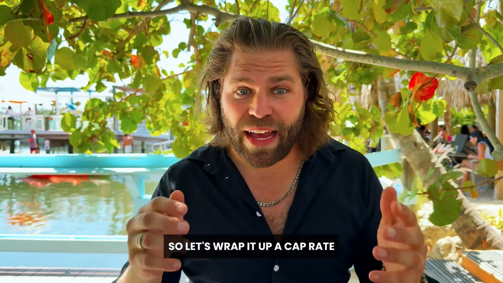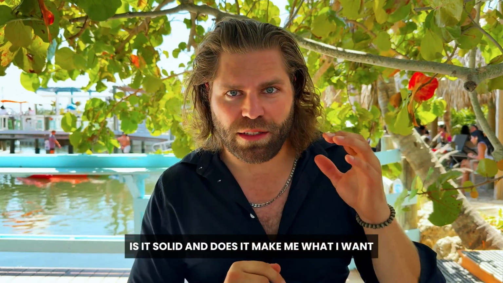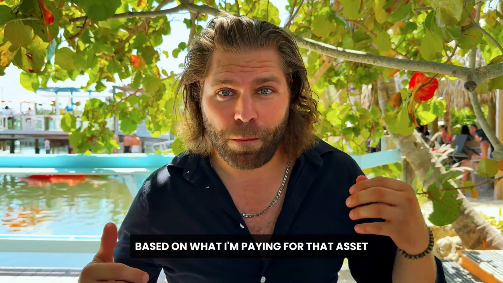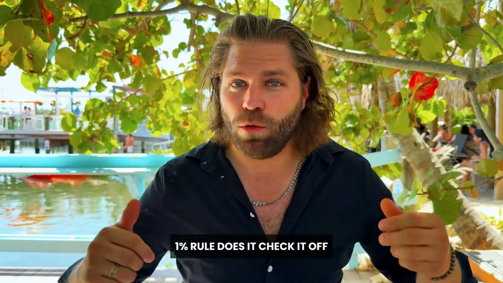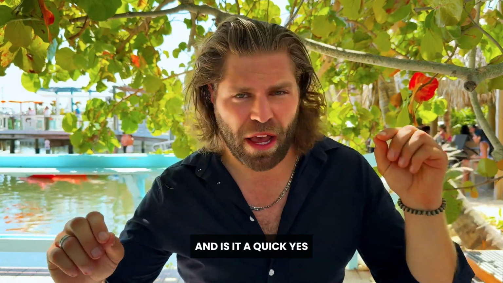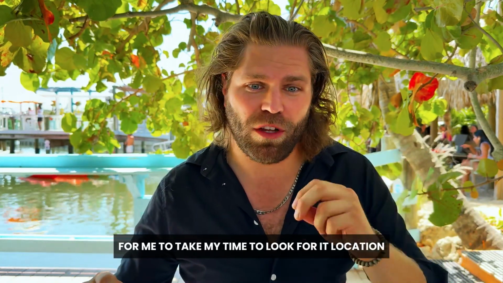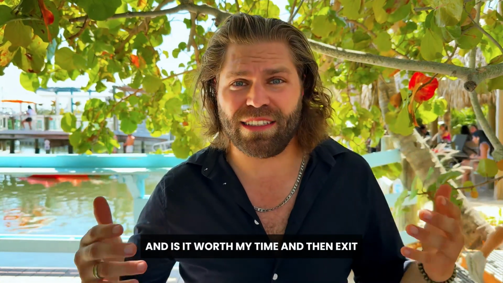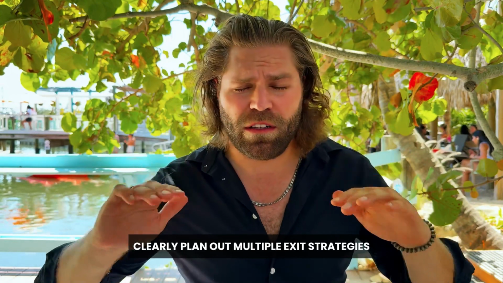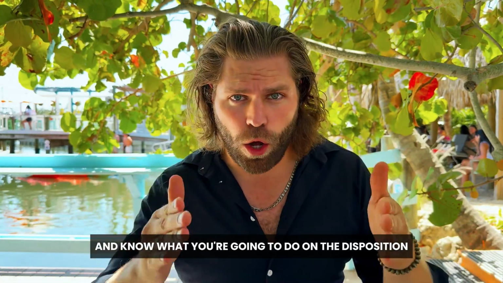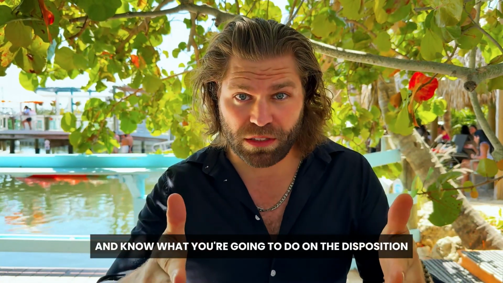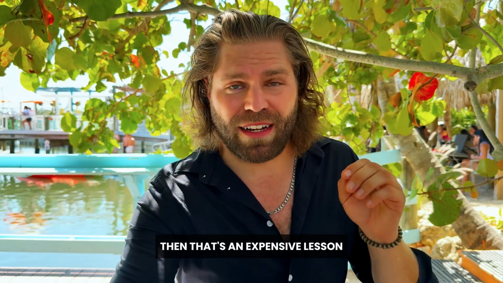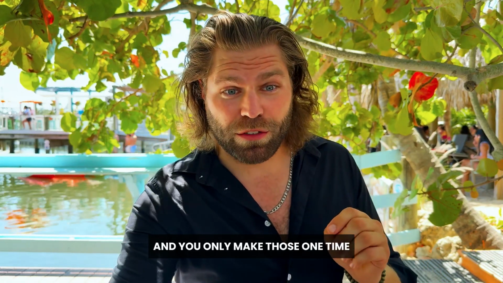So let's wrap it up. A cap rate. Is it solid and does it make me what I want? Cash on cash. Is it high enough to bring the returns based on what I'm paying for that asset? 1% rule. Does it check it off? And is it a quick yes for me to take my time to look for it? Location. Is it growing? Is it in an appreciating area? And is it worth my time? And then exit. Clearly plan out multiple exit strategies and know what you're going to do on the disposition. If you've locked in all five, that's a smart buy. If you skip them, then that's an expensive lesson. And you only make those one time.